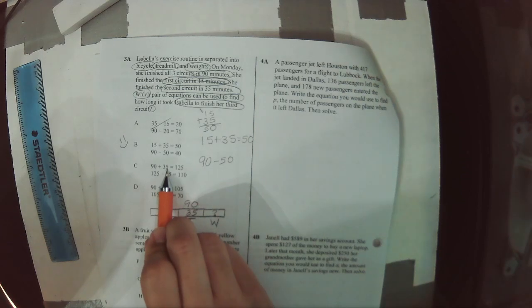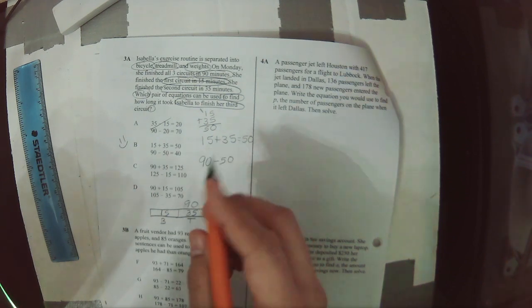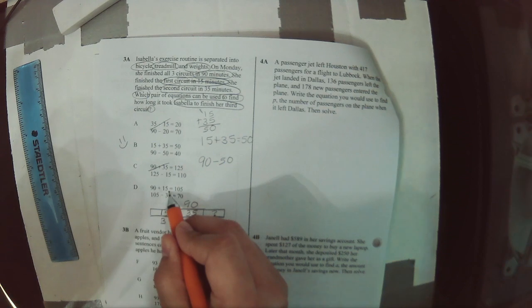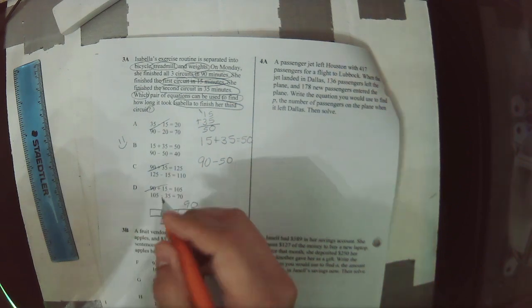90 plus 35. We did add 35, but it wasn't 90 plus 35. 90 plus 15. Again, we did add 15, but it wasn't 90 plus 15.